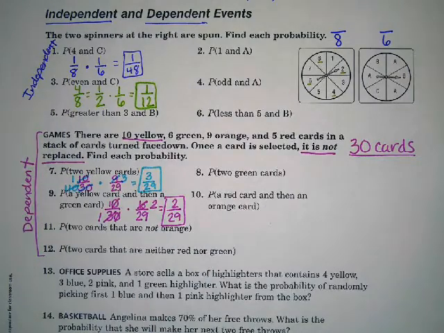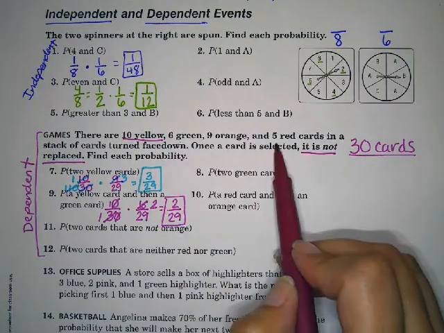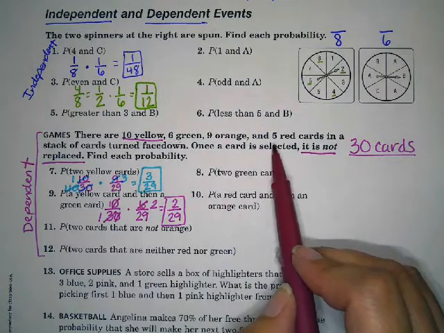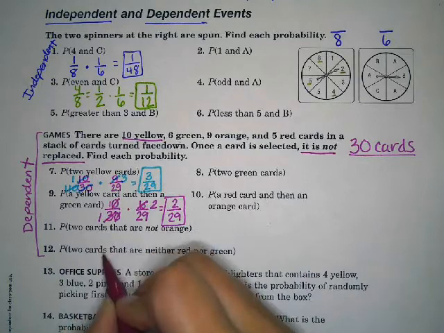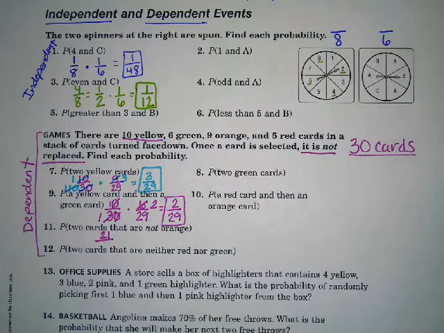Okay. Let's do one more of these because it's a little bit different than the others. So we have number 11, the probability of 2 cards that are not orange. Okay, so if they're not orange, they could be yellow, green, or red. So yellow, green, and red would give me, let's see, how many? 21 cards. So 21 out of 30.